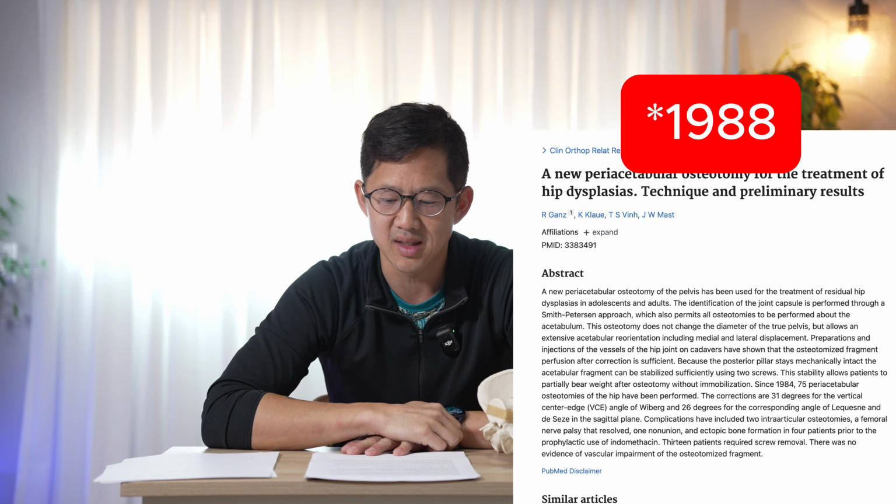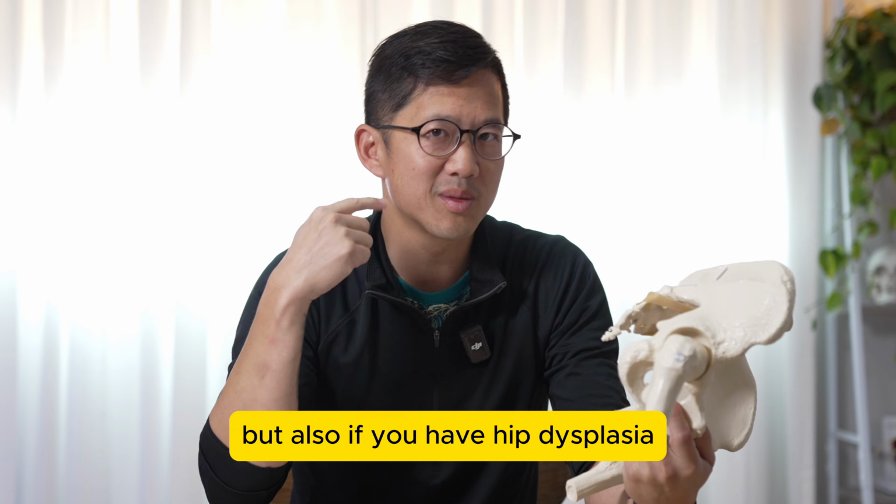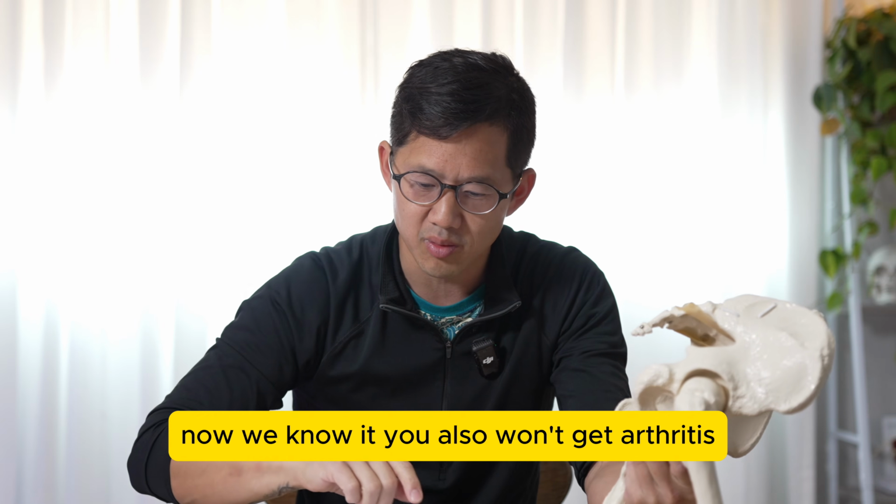He and his team published a paper on this new surgical technique in 1987, and this launched a whole new field of hip surgeries. So just to be clear, this surgery was invented in my lifetime and was popularized within a very short period of time with minimal research, but the research is catching up. So with little science to back their claims, they popularized the belief that periacetabular osteotomy could prevent hip pain and arthritis. So if you do this surgery, you won't get arthritis, but also if you have hip dysplasia, now we know you also won't get arthritis. So not sure what we want to think about that.